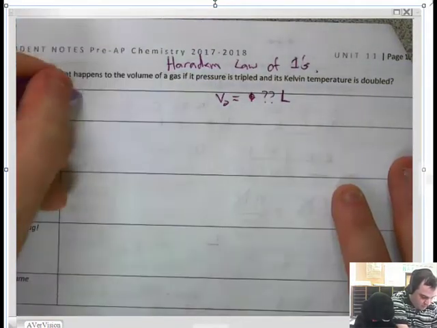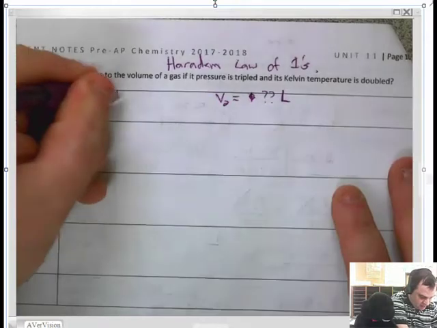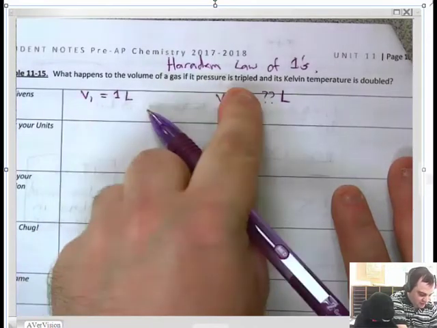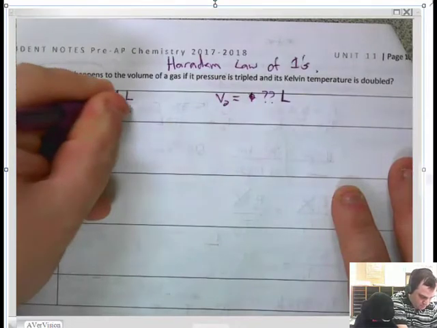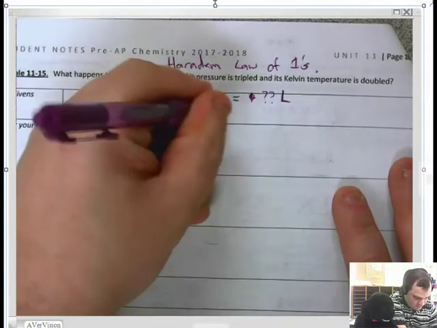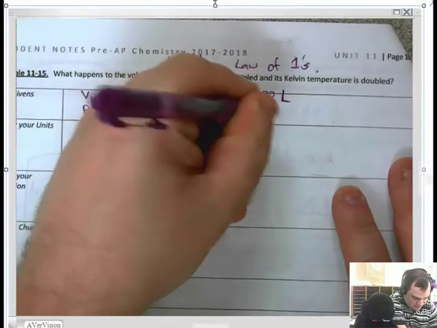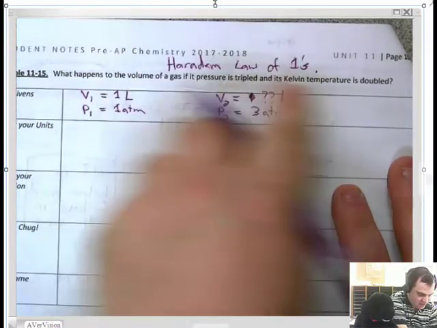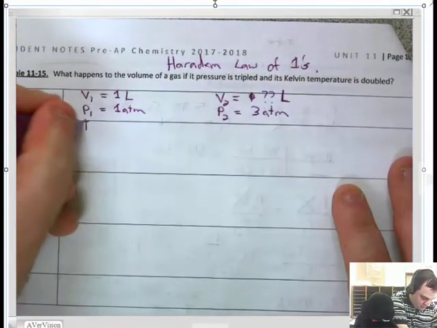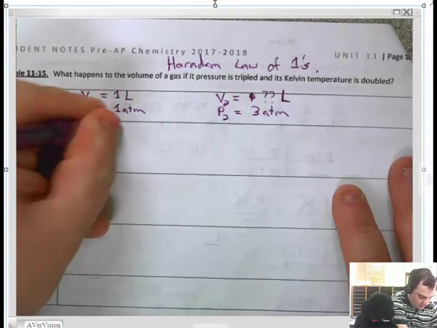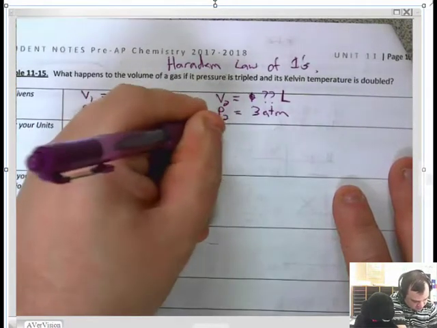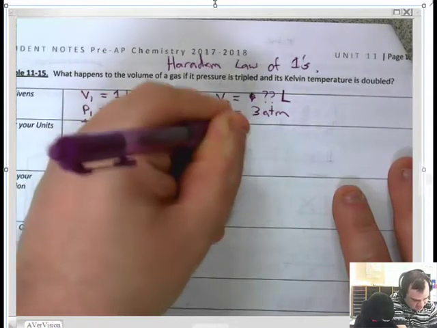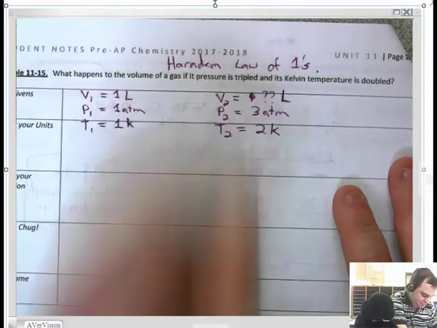My V1 is going to be 1 liter to make it easy on myself. If the pressure is tripled, P1 is going to be 1 atmosphere, and P2 is going to be 3 atmospheres. And this Kelvin temperature is doubled, so T1 is going to be 1 Kelvin. That's really cold, but whatever. It shouldn't matter. And then T2 is 2 Kelvin.